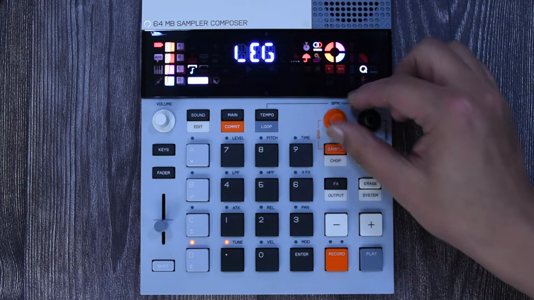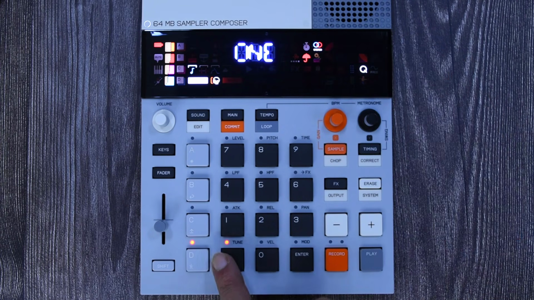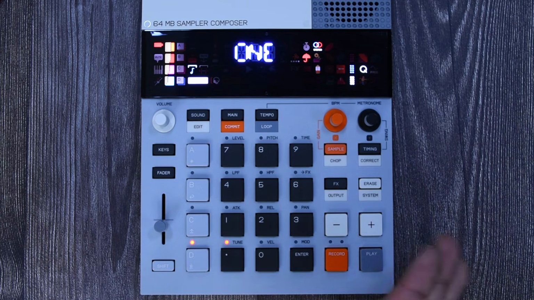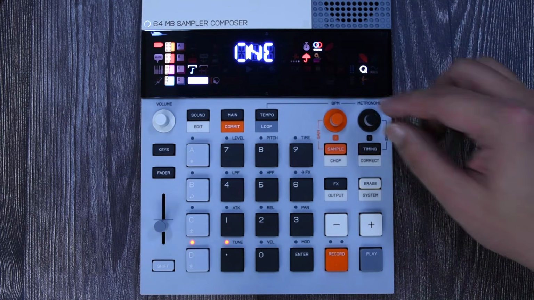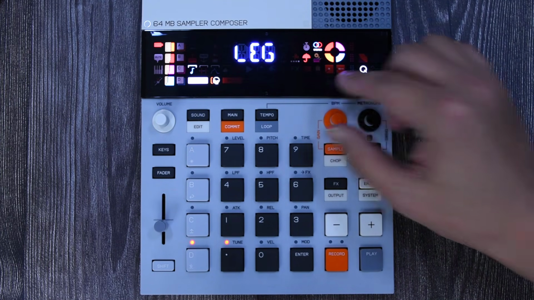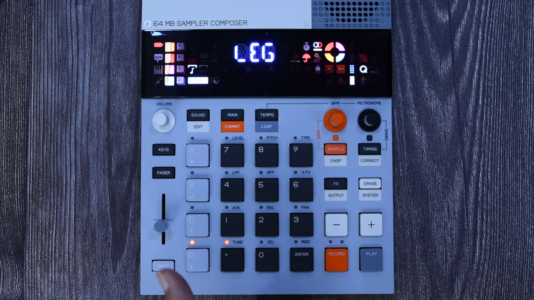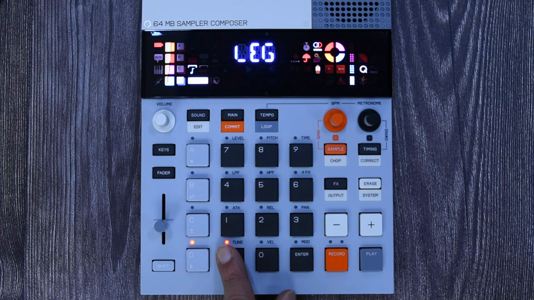Oh, one thing I forgot to say about one shot is that when I play it, it will play the whole sample. That is, I'm releasing the key, and it's just playing the whole sample. That's one shot. But legato doesn't work like that. If I press and then I release, it's going to stop the playback.